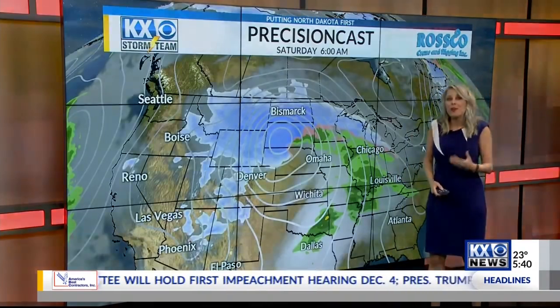And Tim, notice that we are actually above the center of the low. So that means that we are going to be in the more high impact zone of this storm.